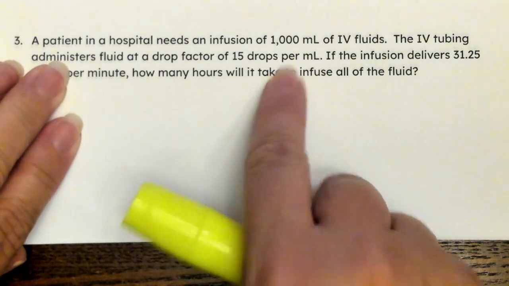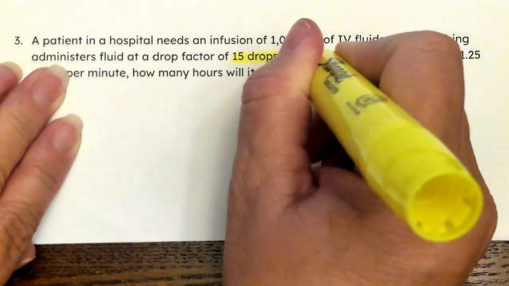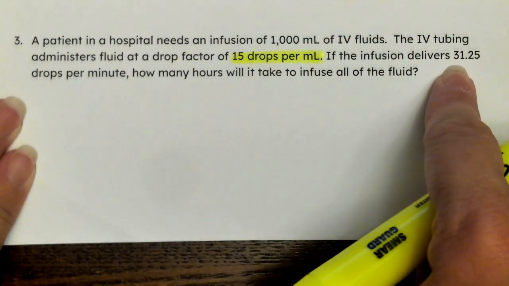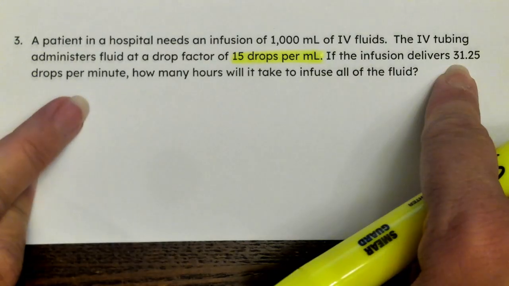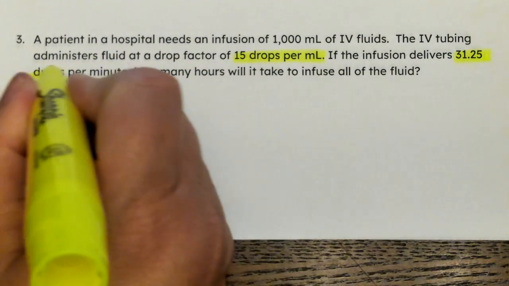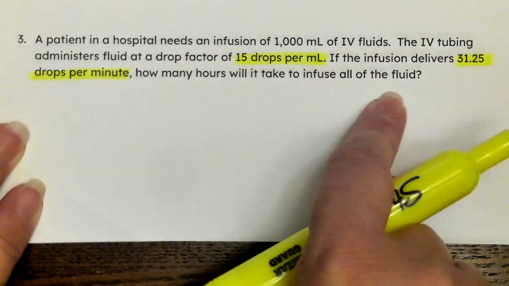I see that word per, and I see a conversion factor. Okay, if the infusion delivers 31.25 drops per minute, there's that word per, how many hours will it take to infuse all of the fluid?